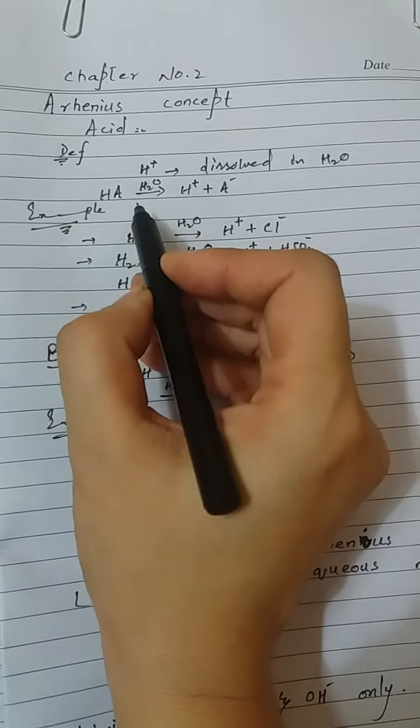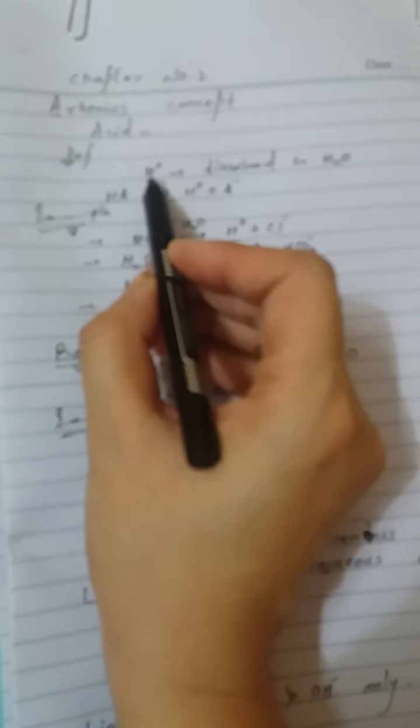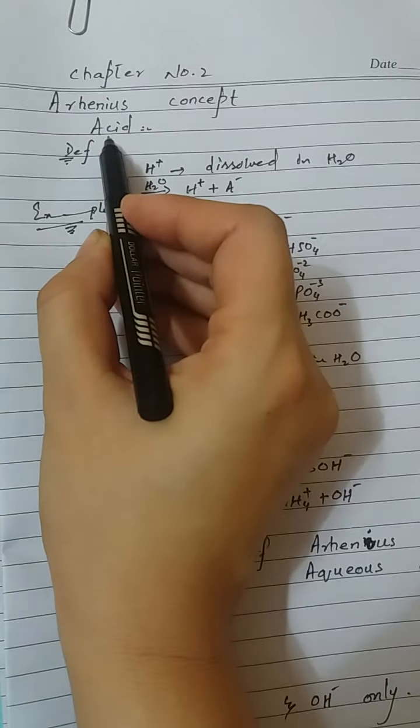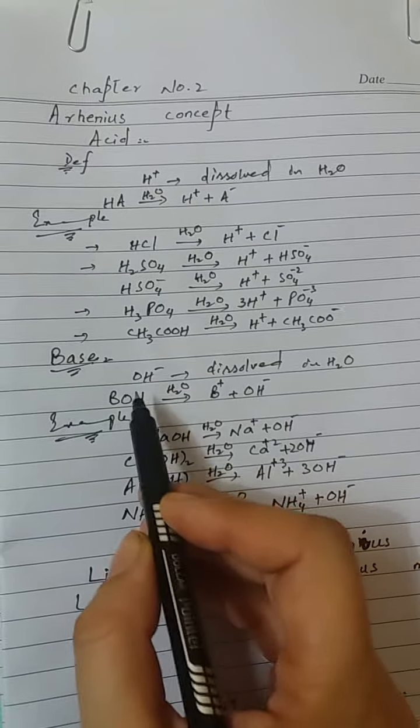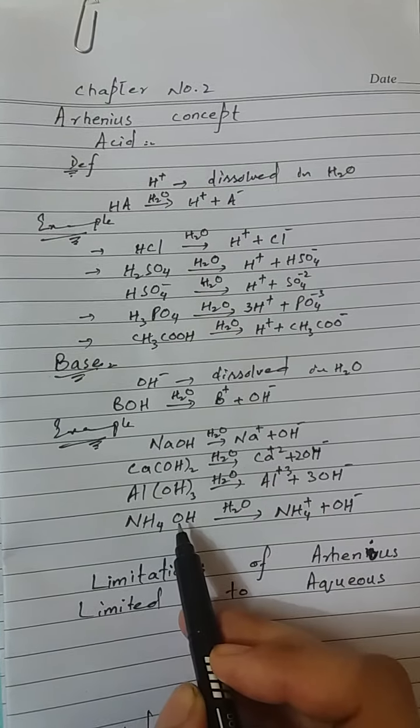So according to Arrhenius concept, those substances which produce hydrogen ion when dissolved in water are known as acids, and those substances which produce hydroxide ion when dissolved in water are known as bases.